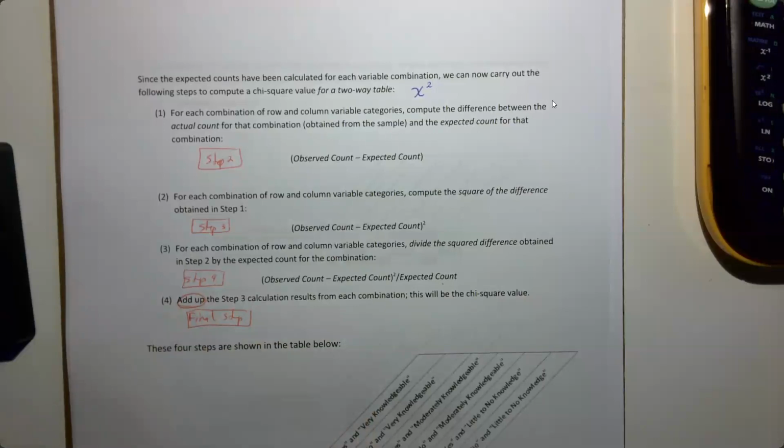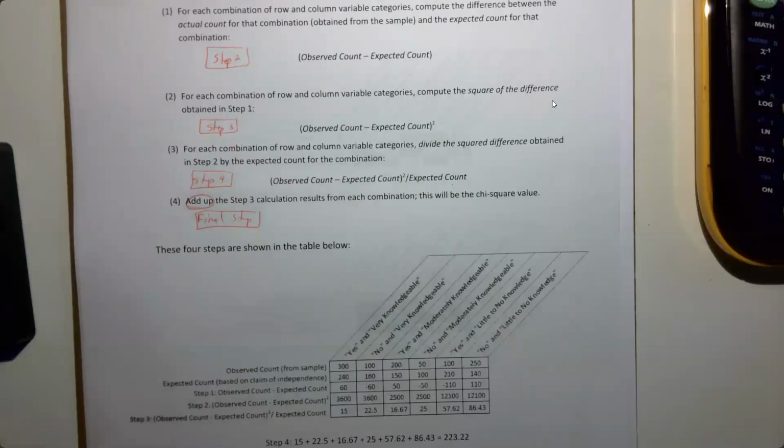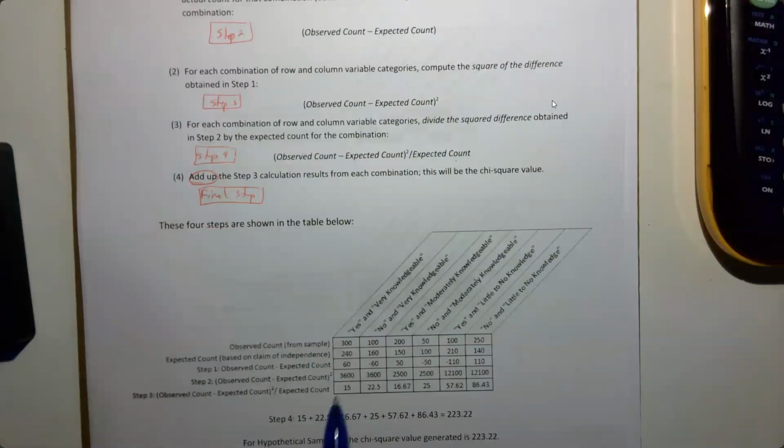Okay. Let's take a look at our example here. What do we have? So observed count, expected count, observed count minus expected count, observed count minus expected count squared, and finally, observed count minus expected count to the second power divided by expected count.